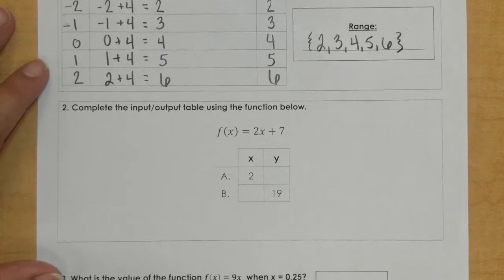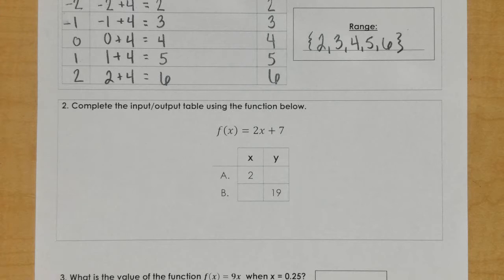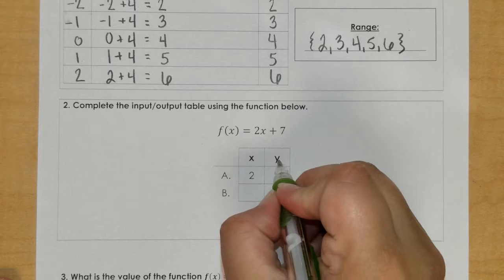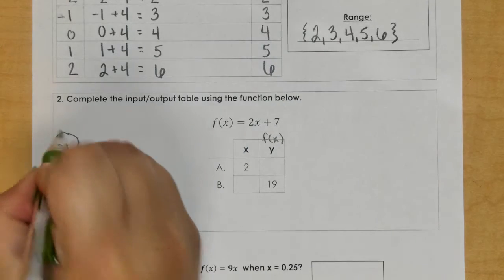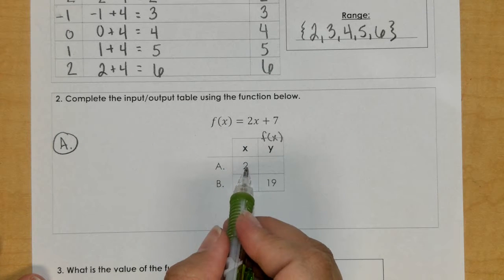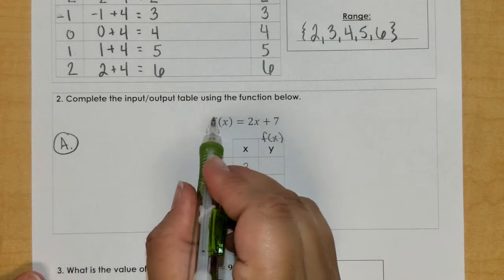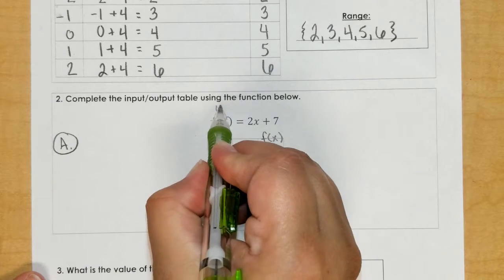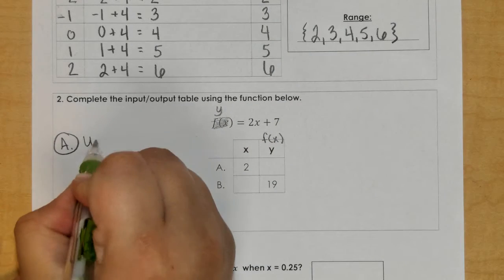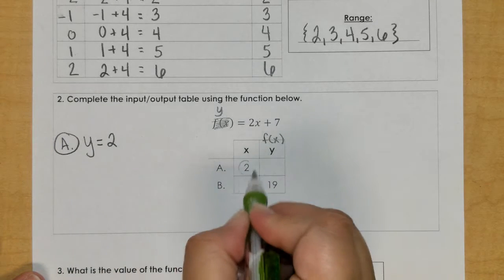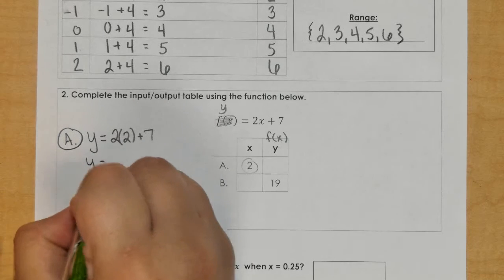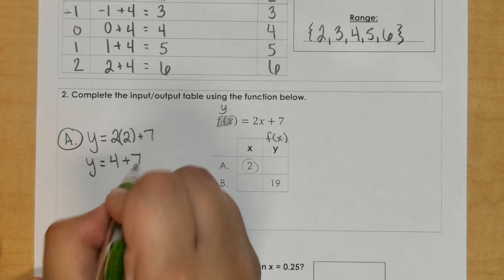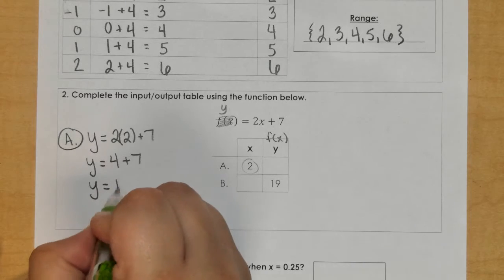Okay. Number 2, it says complete the input-output table using the following function below. So first, you have to know that the y is that f of x. And to solve for a, right here, I'm going to put the 2 in for x. So I'm going to change this out to a y. So I'm going to say y equals 2 times 2 plus 7. I would multiply and add 7, and that gives me 11.